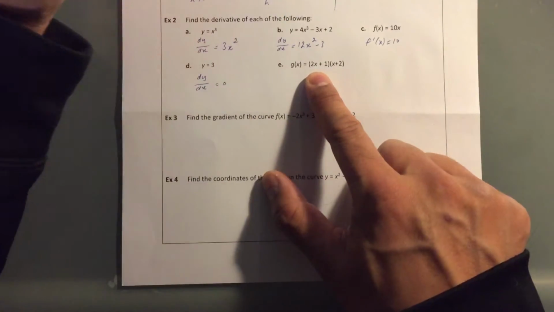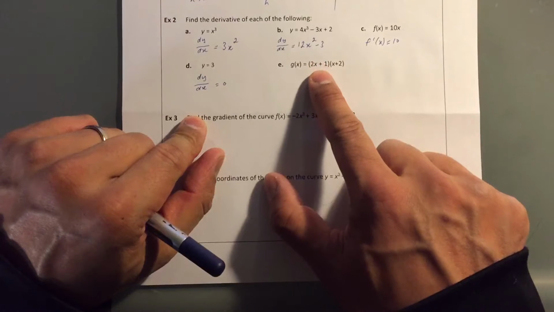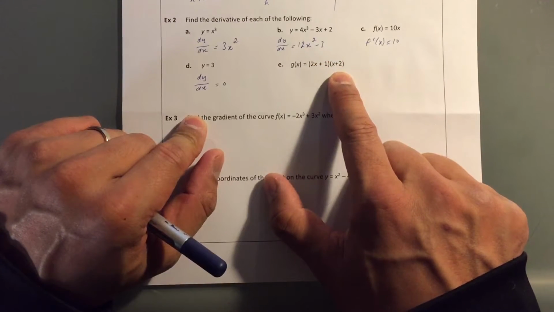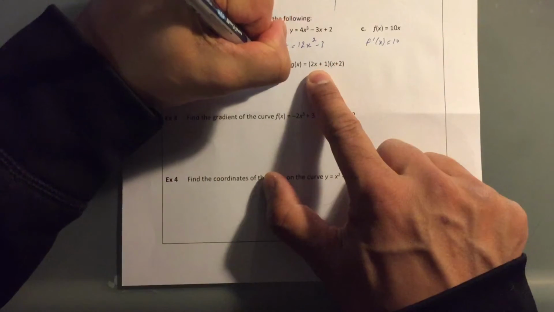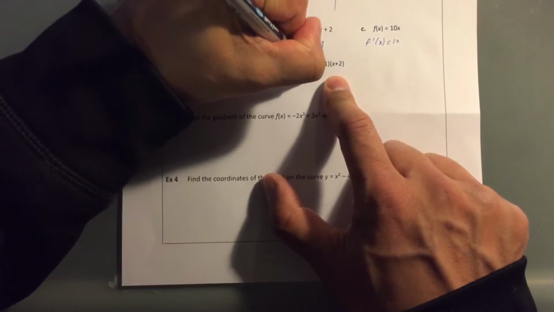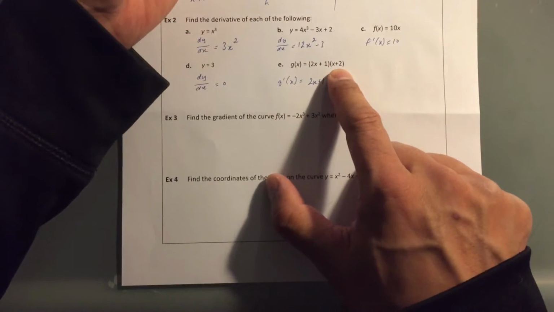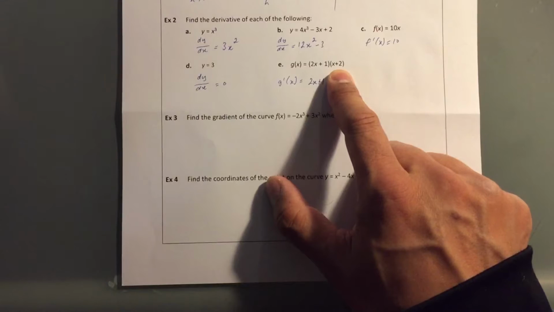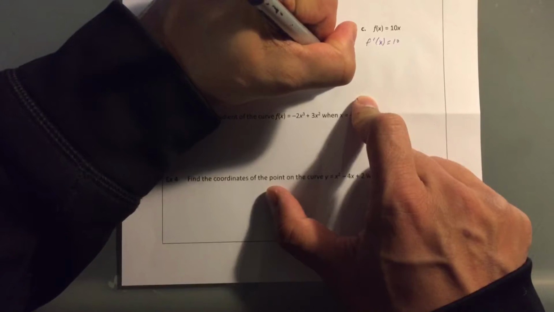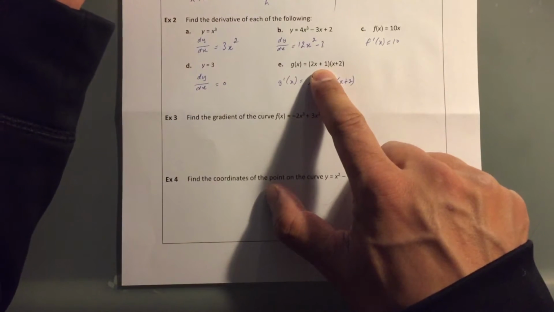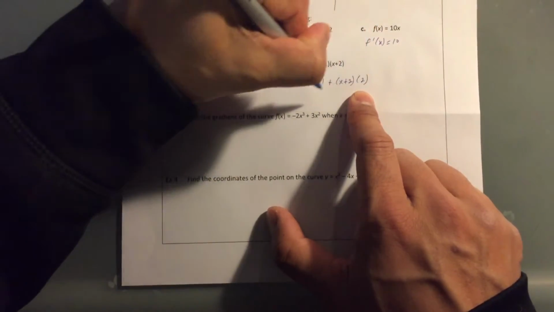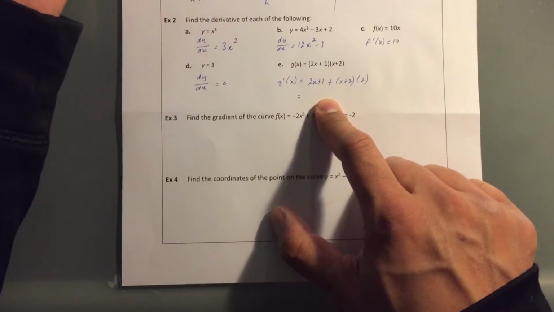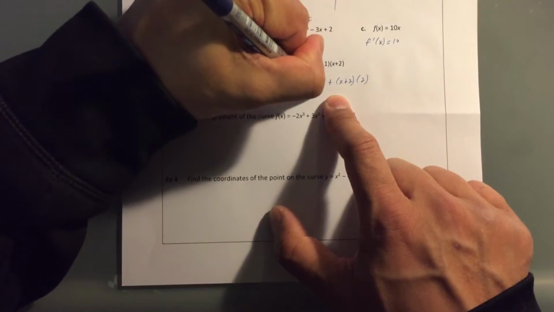This example here, we can use the product rule. So it's going to be 2x plus 1 times the diff of x plus 2 plus x plus 2 times the diff of 2x plus 1. So it's 2x plus 1 multiplied by the diff of x plus 2. Now the diff of x plus 2 is just 1. Plus x plus 2 times the diff of 2x plus 1. The diff of 2x plus 1 is 2. So I'll just collect like terms here. So this is going to be 4x plus 5.